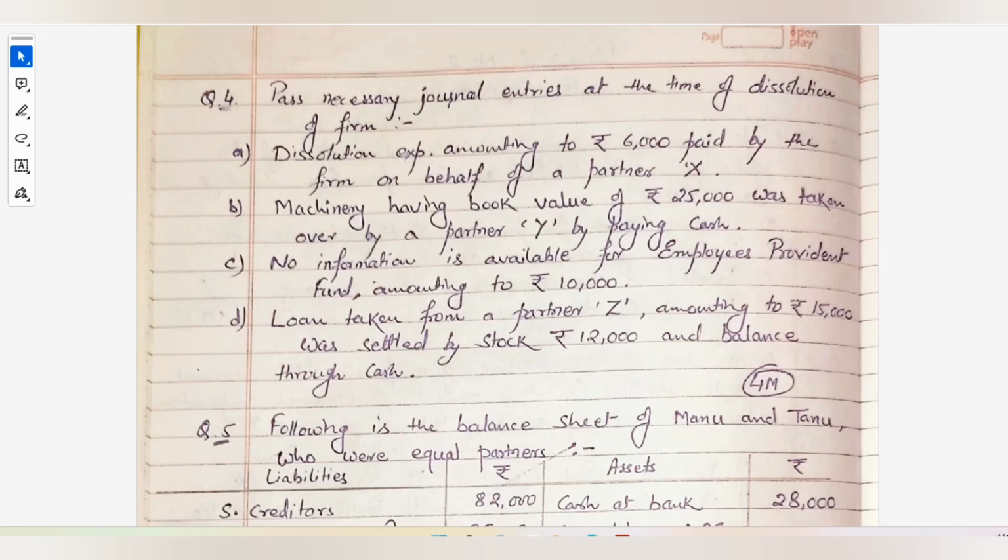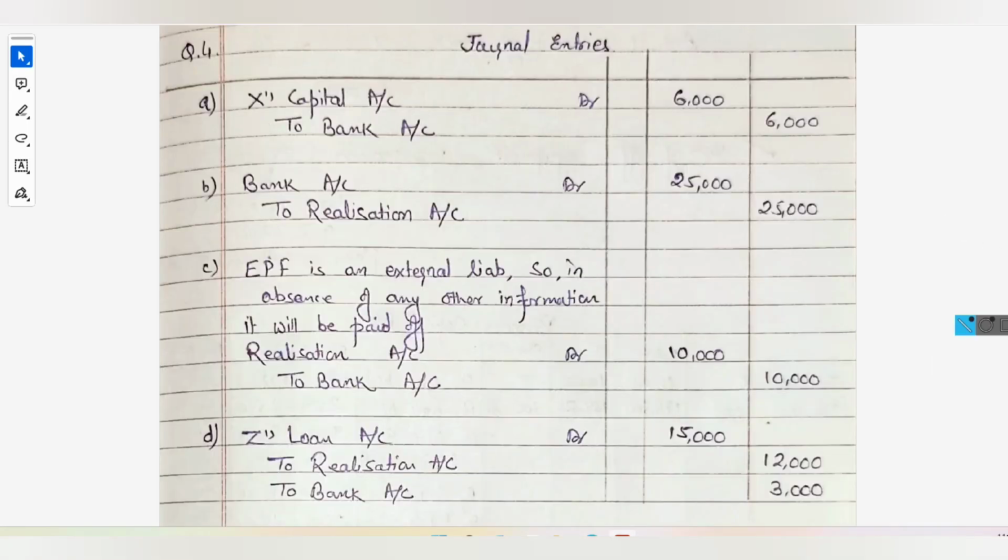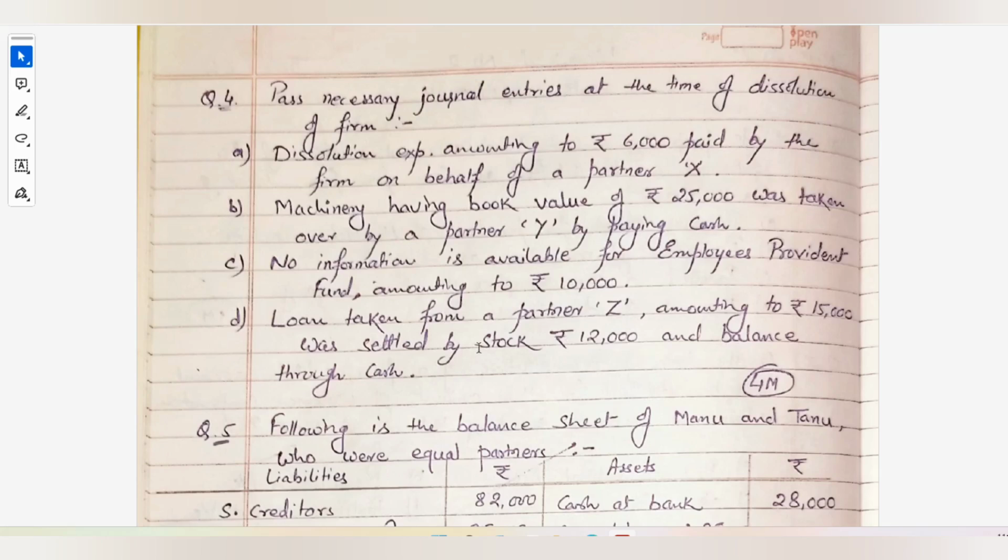So it is basically realization of machinery. So bank account will be debited because the partner has paid the money, and credit to realization account by rupees 25,000. Now let's move to the third transaction. Transaction number B is quite a tricky one, because it says the partner has paid cash.